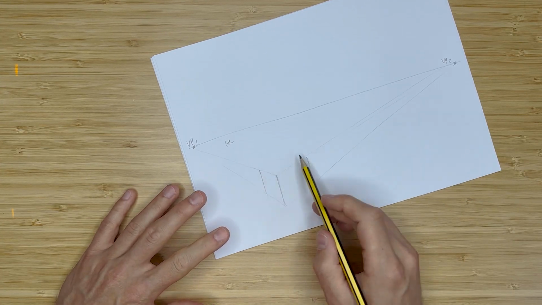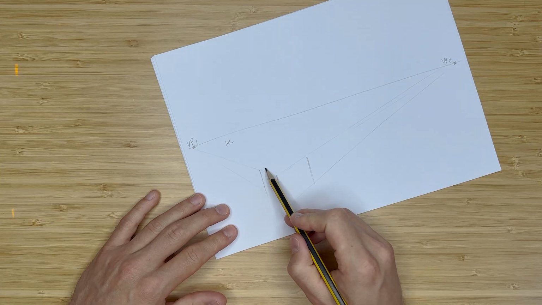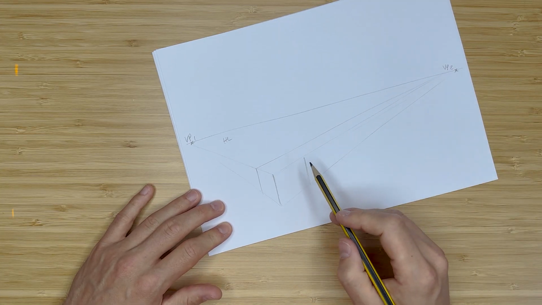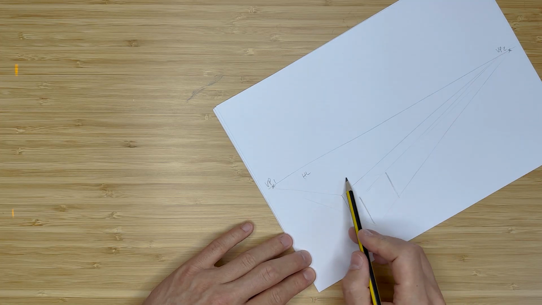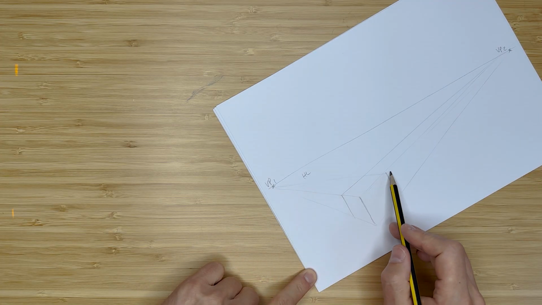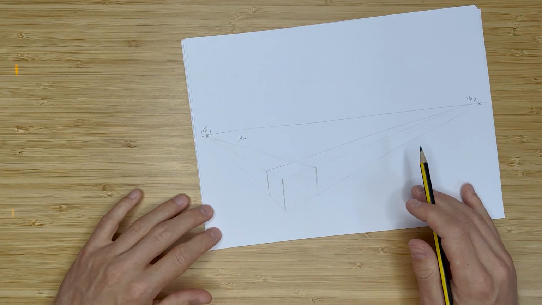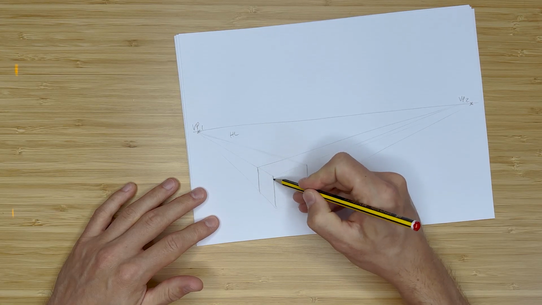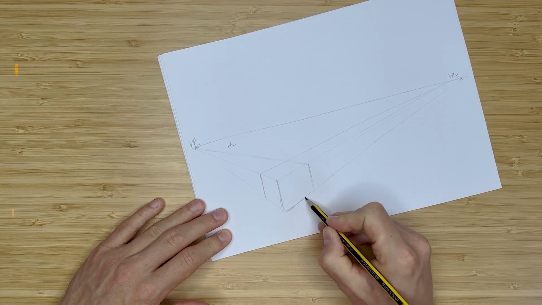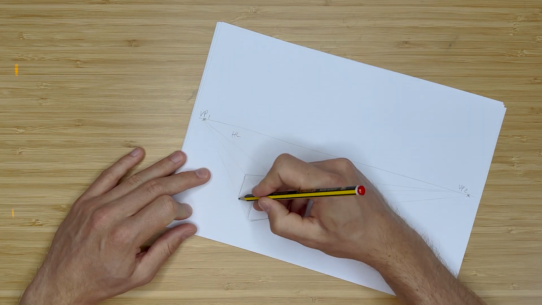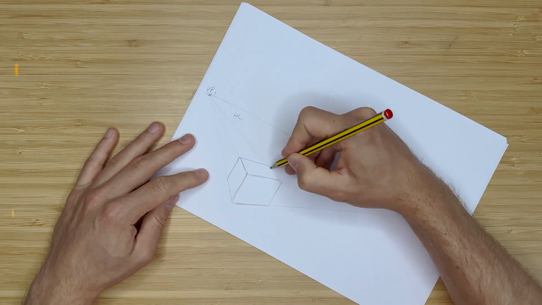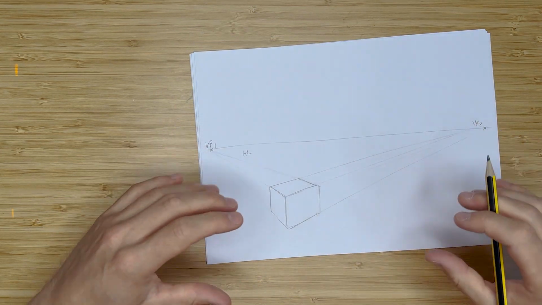But we also, because we're looking down from the top view, we need to go from here back to our point over there, and from this line back to our point over there. Okay, and this is what can be a little bit confusing for people. Okay, and then we've got the start of our cuboid here. Hopefully you can see how that works. So it's tapering back towards the vanishing points.